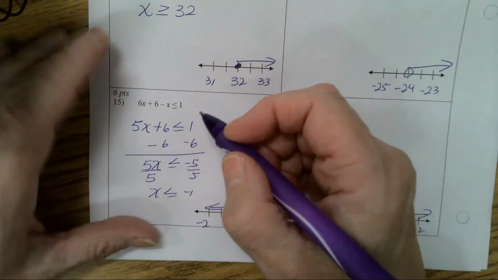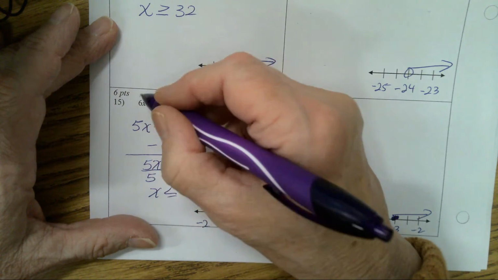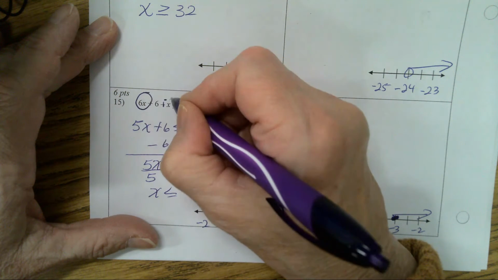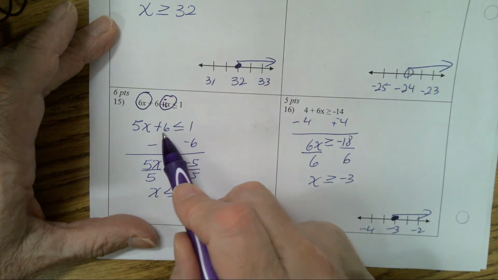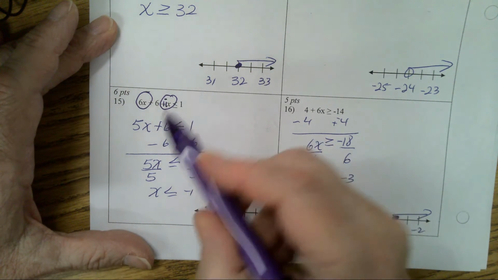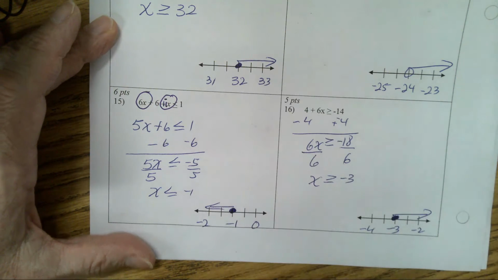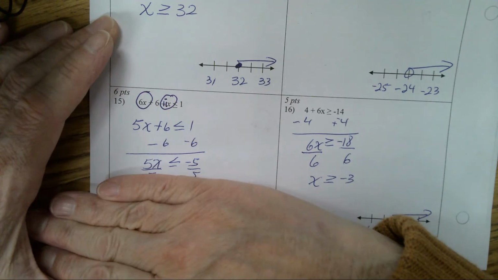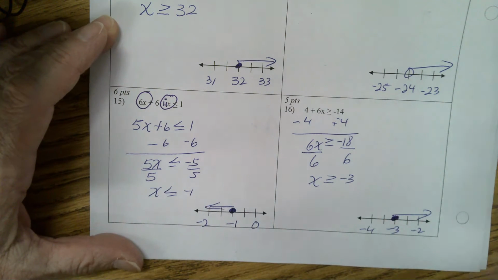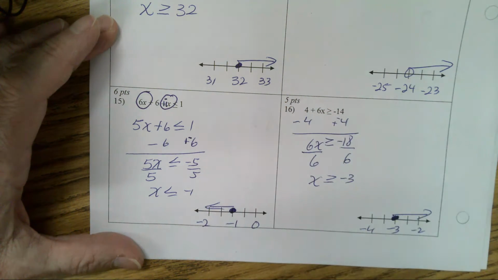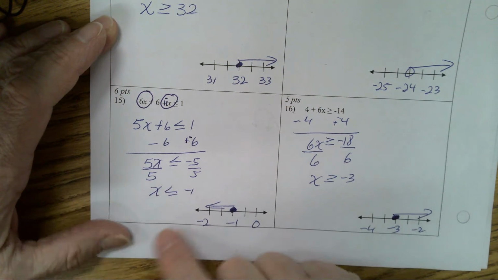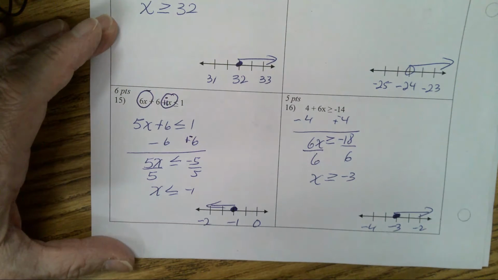Okay, number 15. Combine your like terms. Add the opposite. 6x plus negative 1x is 5x. So we have 5x plus 6 is less than or equal to 1. Subtract 6. You now have 5x is less than or equal to negative 5. Because when you subtract 6, you add the opposite. 1 plus negative 6 is negative 5. Divide both sides by 5. X is less than or equal to negative 1. Closed circle going to the left.